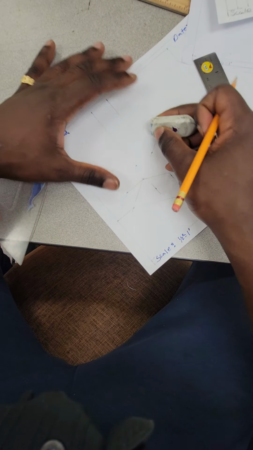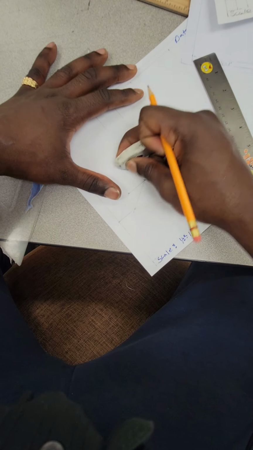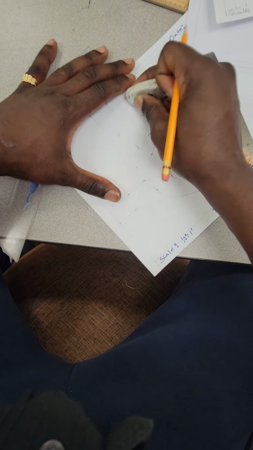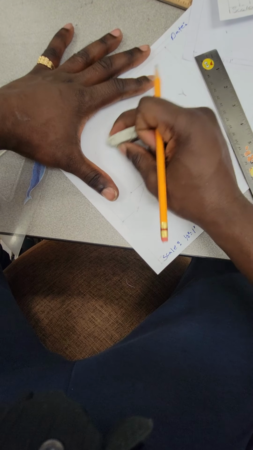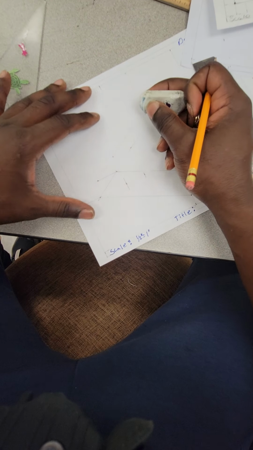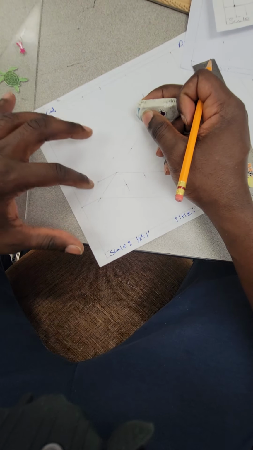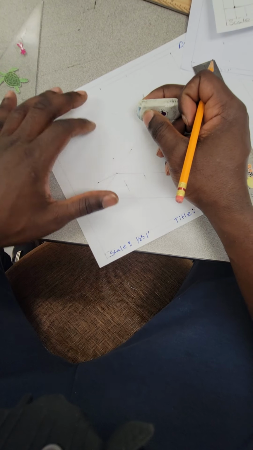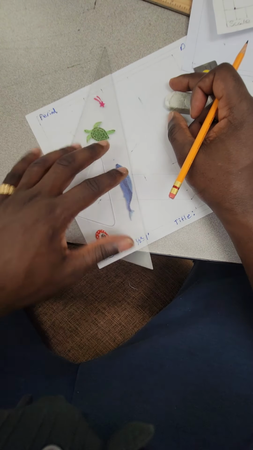Just like stars in the sky. On your drawings, do the same thing. So you just know you have these lines there for that purpose.